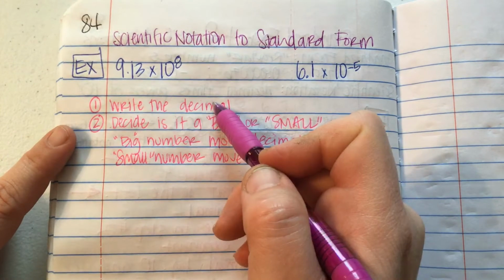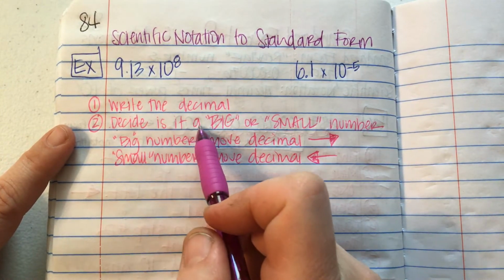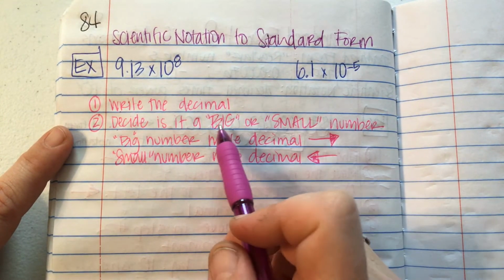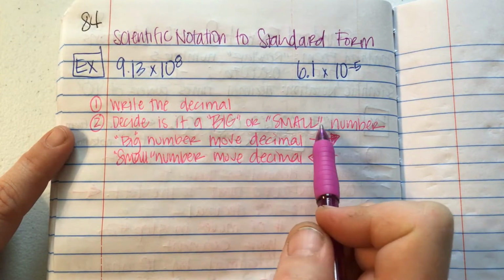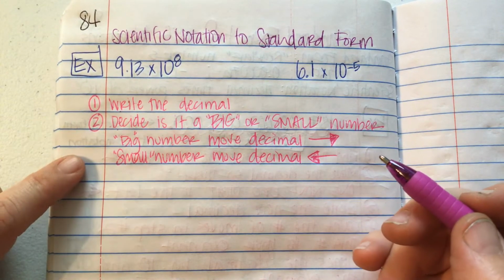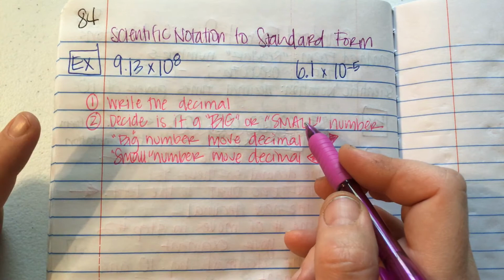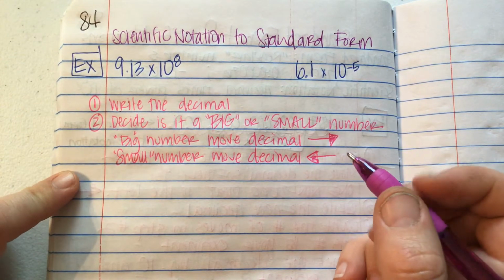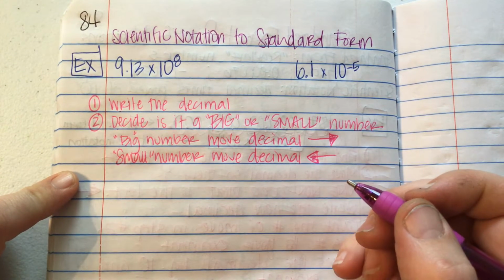So write down the decimal, and then you're going to decide, is it going to be a big number or a small number? And again, big and small, it's bigger than 0, less than 0. Larger, less than, but big and small work for our brain sometimes better.